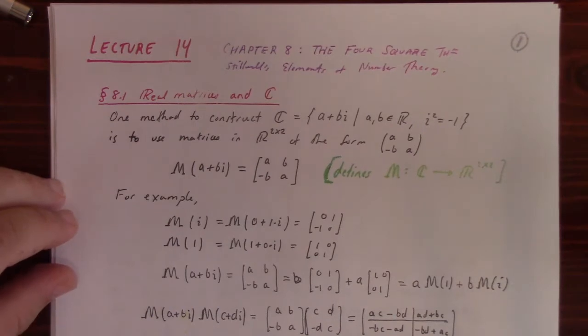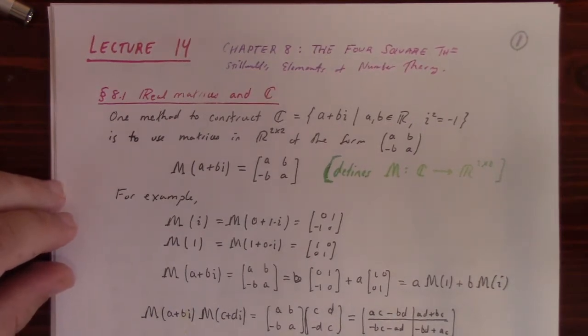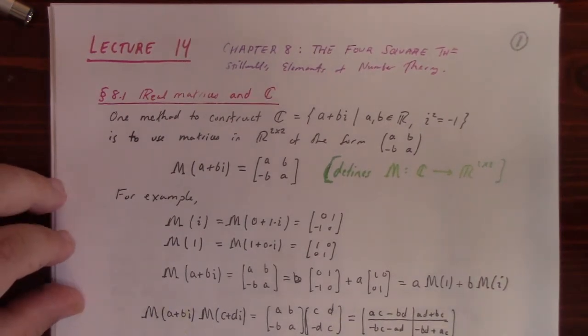Okay, so are complex numbers really 2 by 2 real matrices? Well, I wouldn't necessarily say that. There are actually a number of different ways you can construct complex numbers, and this is just one of them.